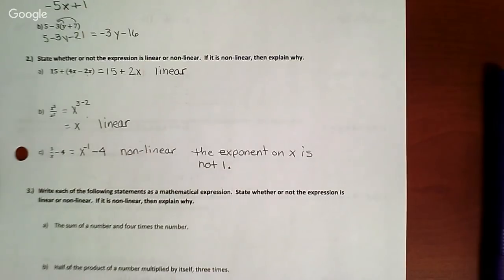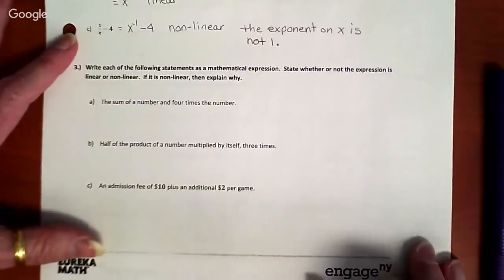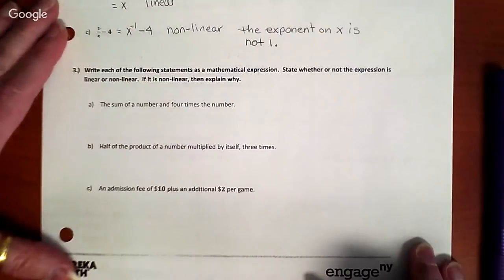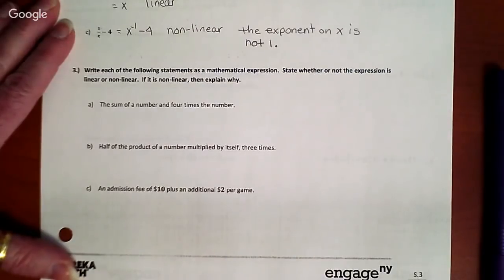Okay. So next, example number 3. It says write each of the following statements as a mathematical expression. State whether or not the expression is linear or nonlinear. If it is nonlinear, then explain why.